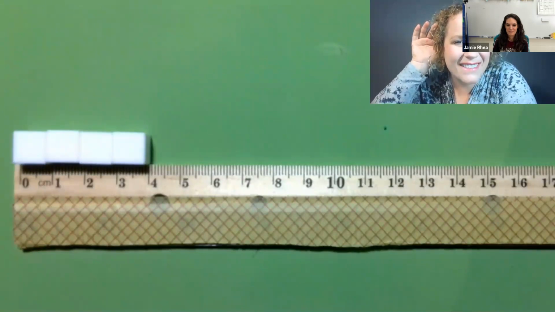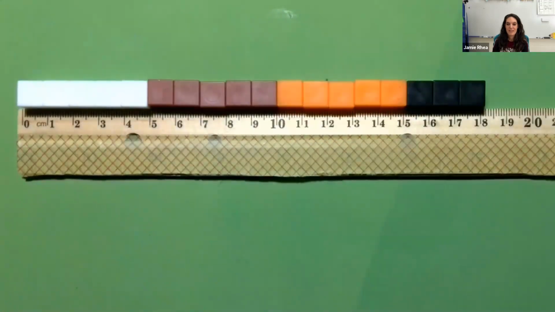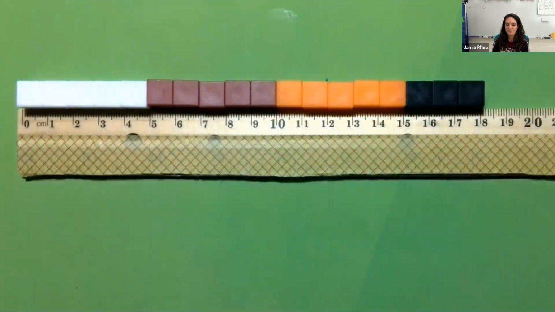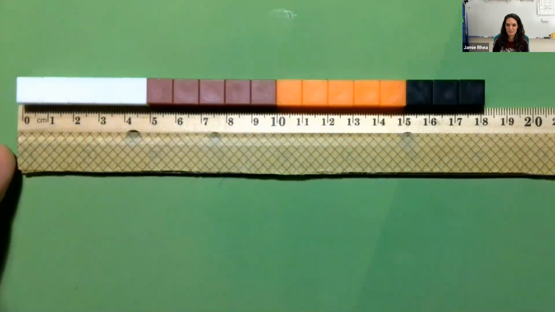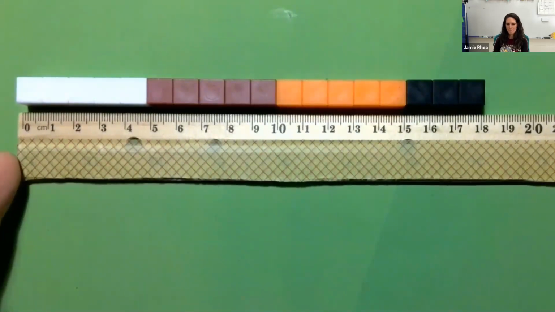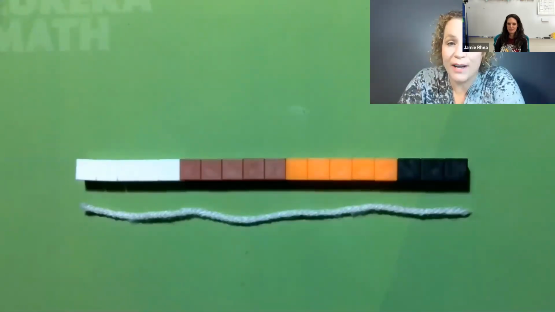4 centimeters. I have 18 centimeter cubes here. How long are all 18 of my centimeter cubes? 18 centimeters. 18 centimeters. Very good. When we measure in centimeter cubes, we're measuring the same way that people do all over the world who use rulers. With this ruler, we are measuring centimeters, so it has a very special name. It's a centimeter ruler.